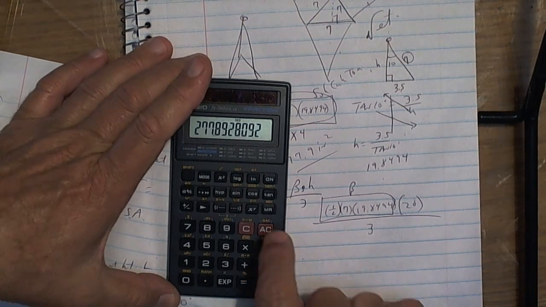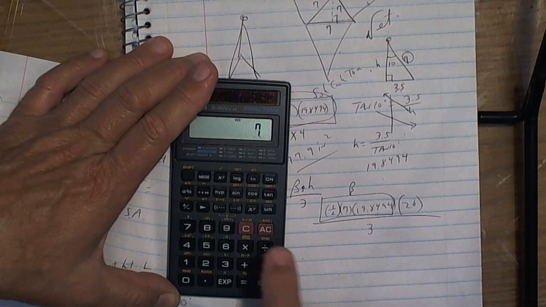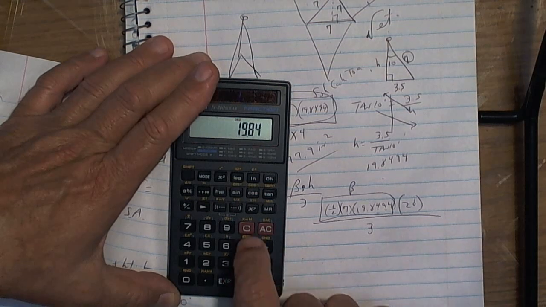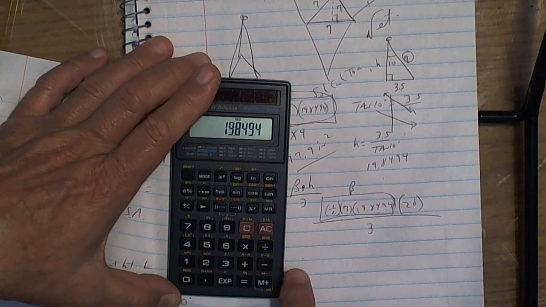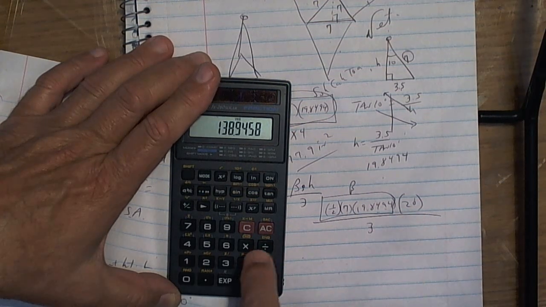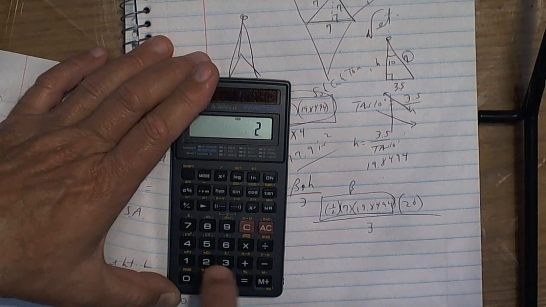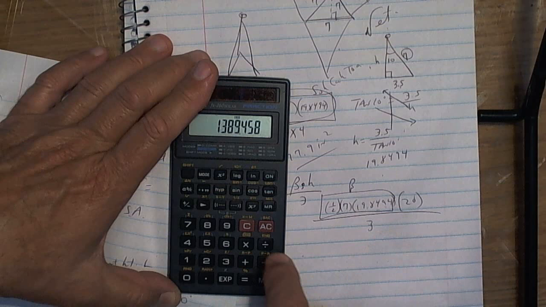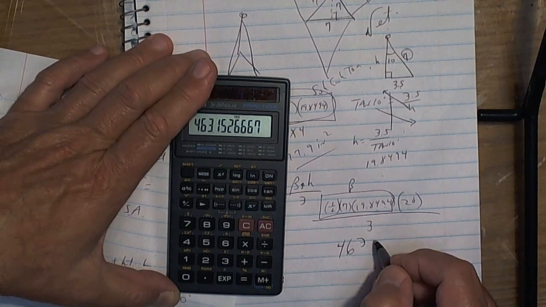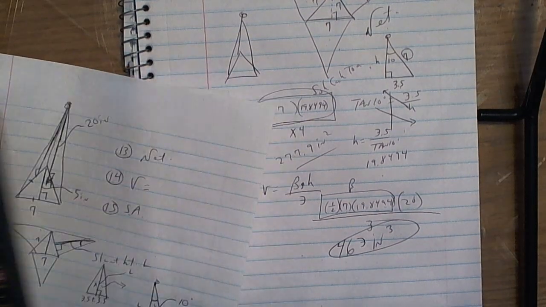So let's take, clear it out, 7 times 19.84, and then I guess that's, I don't know, 94 I guess it was, and then press equals, okay, and then times 20, the height of the pyramid, then divide by 2, because it was a triangle, and then divide by 3. I get 463 cubic inches. Or you could say 0.2 if you want. There it is. And there's your practice test.